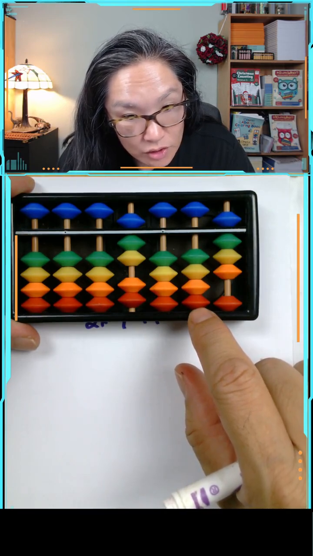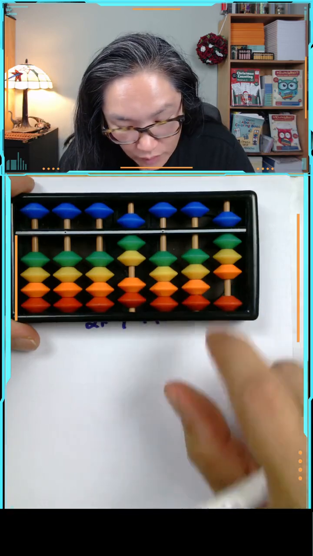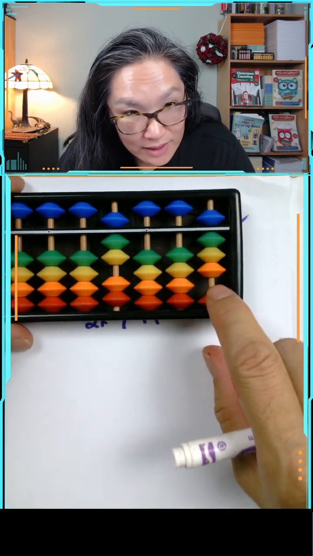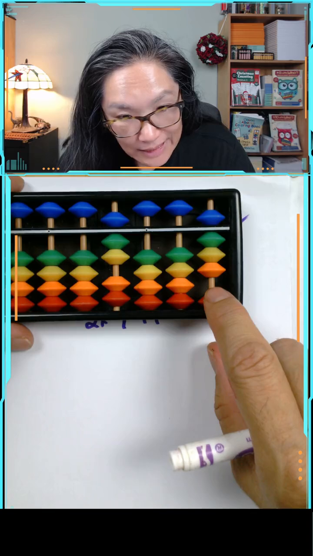Okay? So when we want to take away 14, what are we left with? We're left with this number. What number is this? This number is 8.